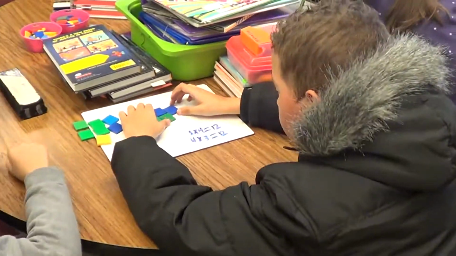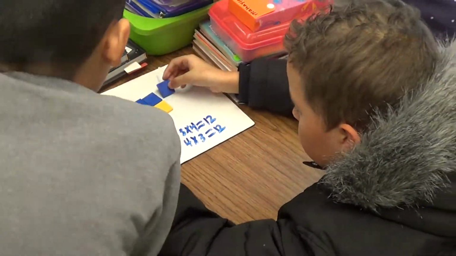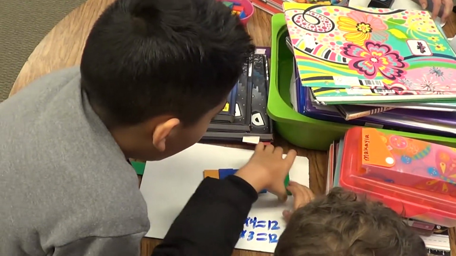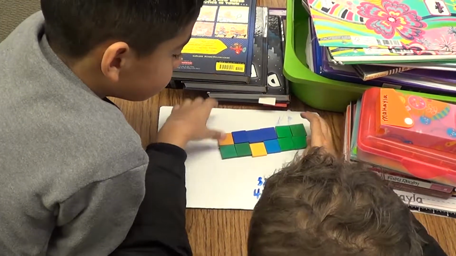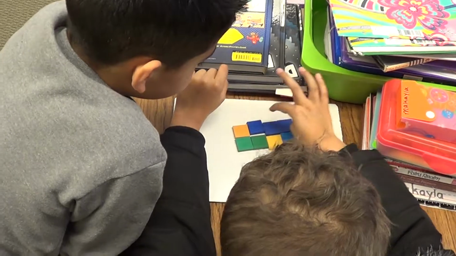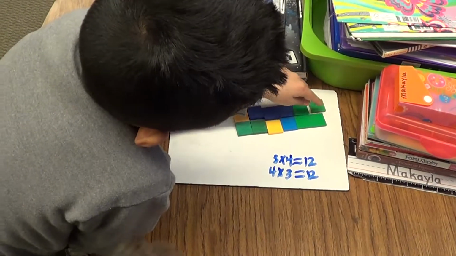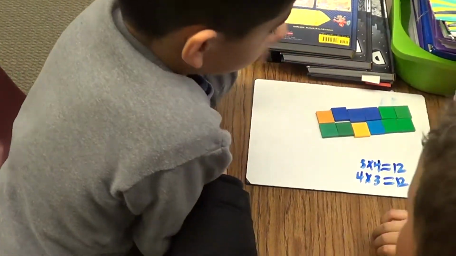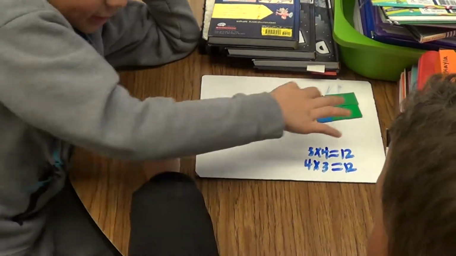Going to be 3. See if we can make them. We got one. We all got one. 12 tiles. All 12 tiles. There you go. We got 2 by 1, 2 by 6. Should we put the 2 by 1 by 12?